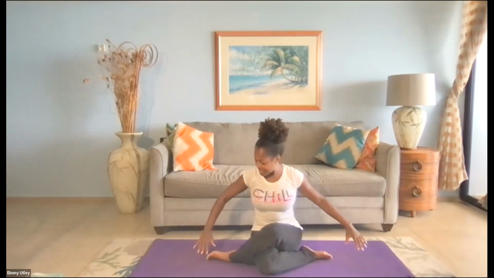Inhale, center. Exhale, flip the switch. Bring your hands down to the earth behind your glutes. Shift your weight back and slowly release your legs. Slowly and mindfully release your legs. Bring your feet as wide as the mat. Hands behind you for support.